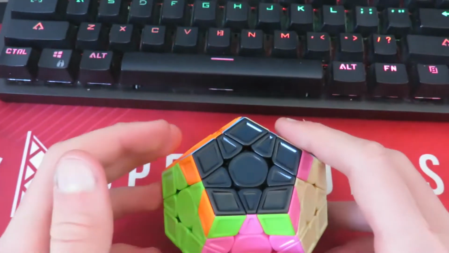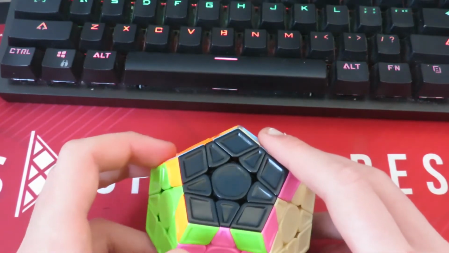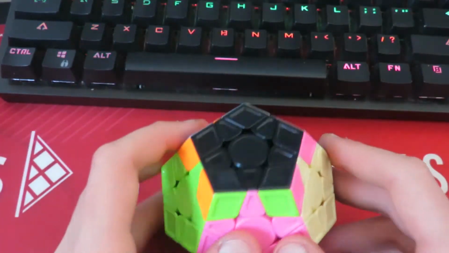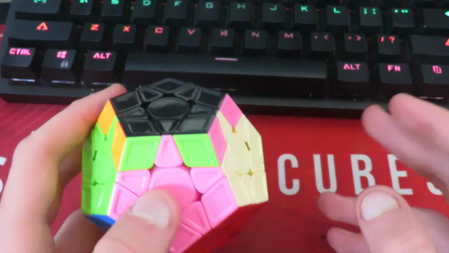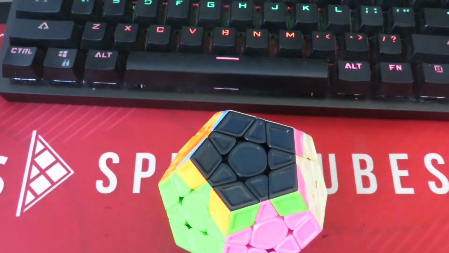Yeah, so that's all the edge permutation algorithms. Most of them are fairly simple, apart from that last one, but it's quite rare. I mostly get the U-perm ones, so they're quite simple.